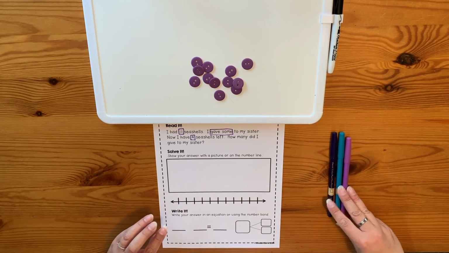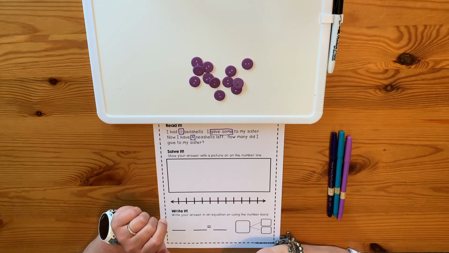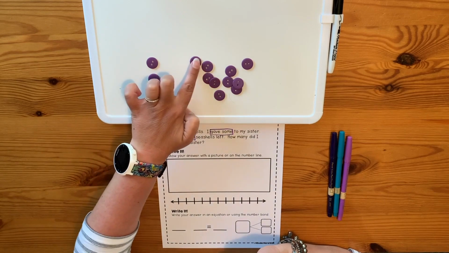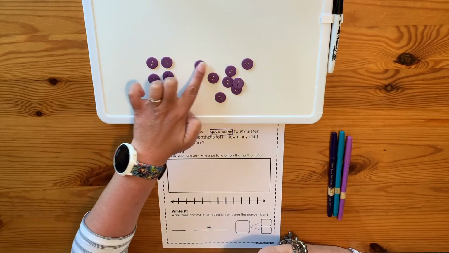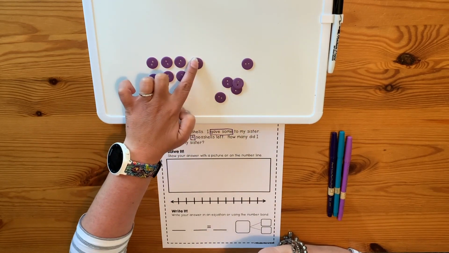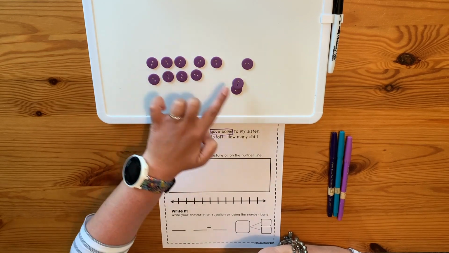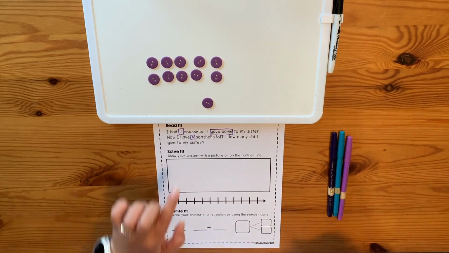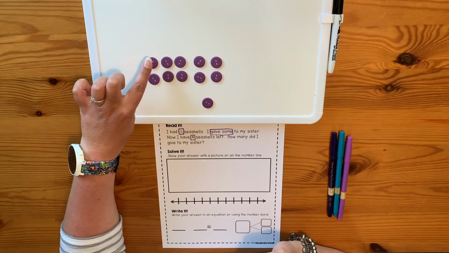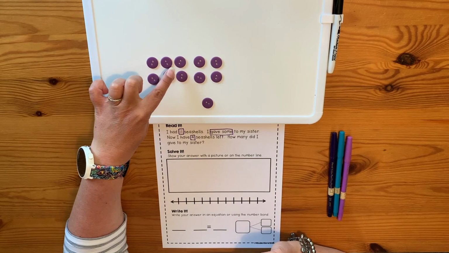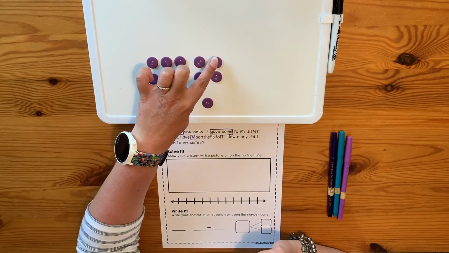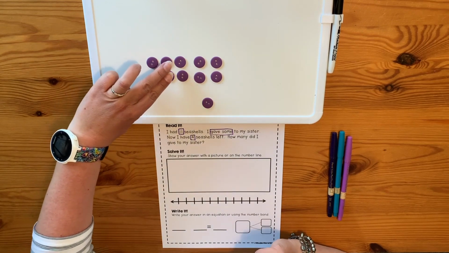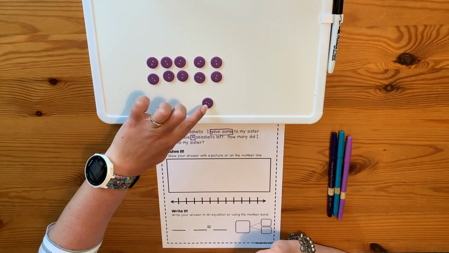So the first important piece of information was that I had 11 seashells. So I'm going to count out 11 of my buttons here. 1, 2, 3, 4, 5, 6, 7, 8, 9, 10, 11. I'm going to take that one away because we don't need that one. All right, do a touch and count. Make sure I really have 11. 1, 2, 3, 4, 5, 6, 7, 8, 9, 10, 11. Or I could have counted by 2s to be more efficient, right? 2, 4, 6, 8, 10, 11.